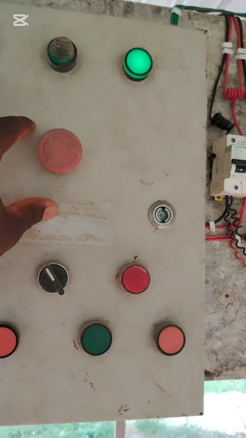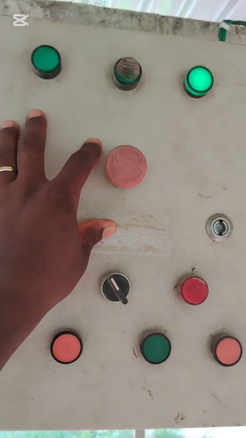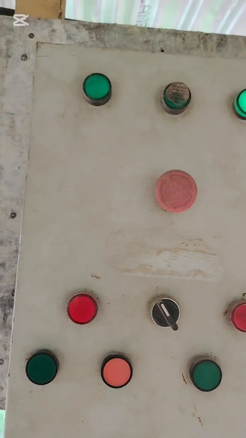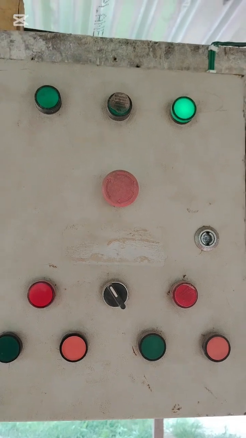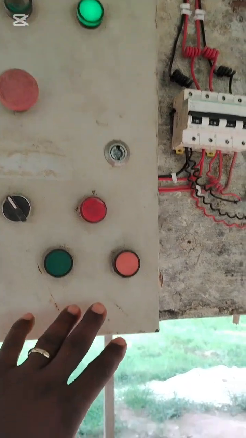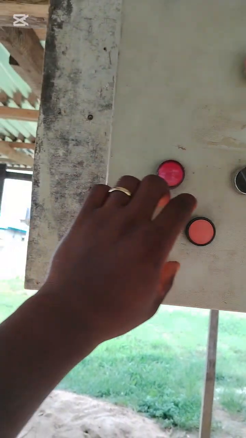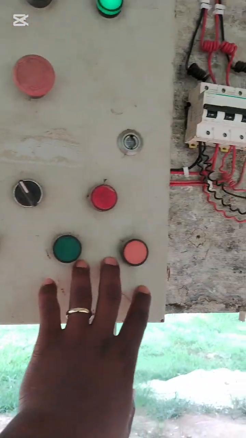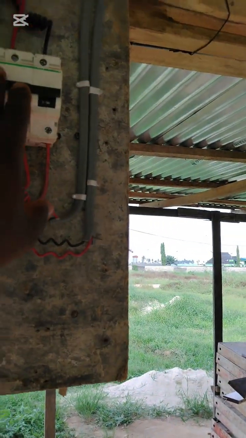What you see here is the emergency stop button. In case of anything, as you come here and press it, the motor will shut down automatically. We also have an additional switch here. The function of this one is that in case this one is spoiled, you can transfer the connection to these other two. And here with me is a circuit breaker.